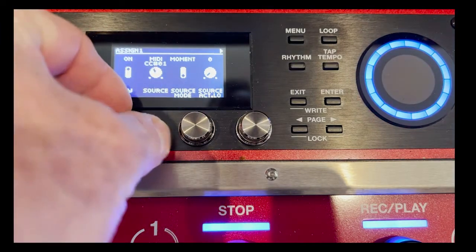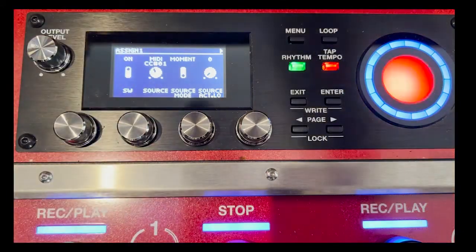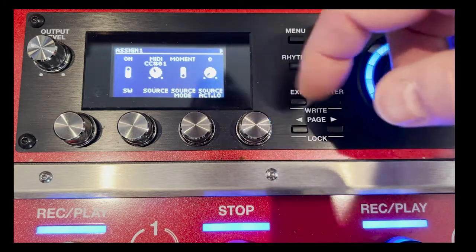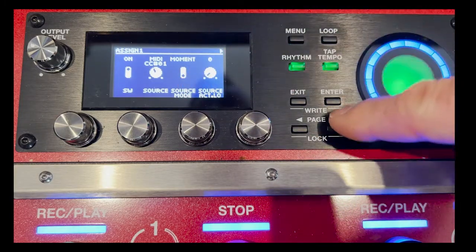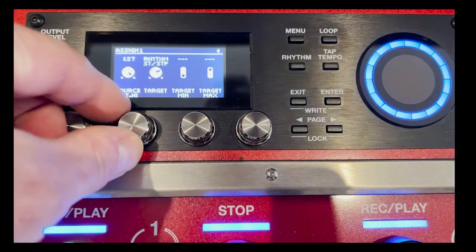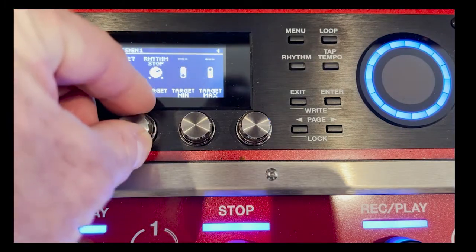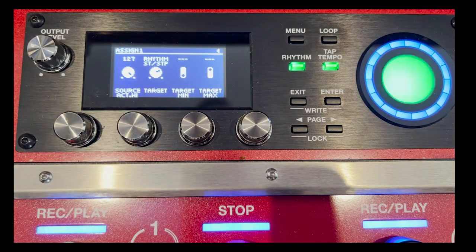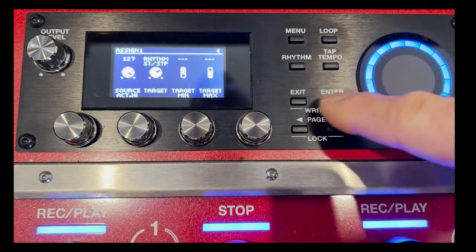That goes all the way up to 127. So CC1, we want the button to be momentary on this end, toggle on the other end. When we come across, we want the target to be rhythm start stop. So when you move it around, get to rhythm start stop. Okay, that's that set. So when we trigger this now from the TouchOSC end, it's going to start and stop the rhythm. So that's the first assign.